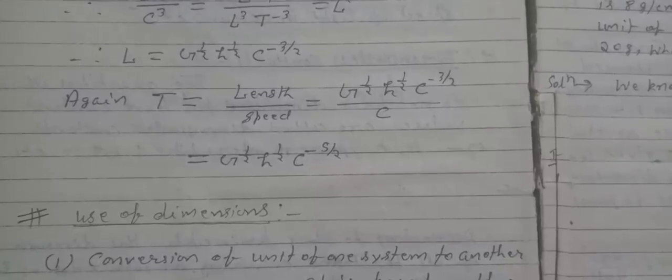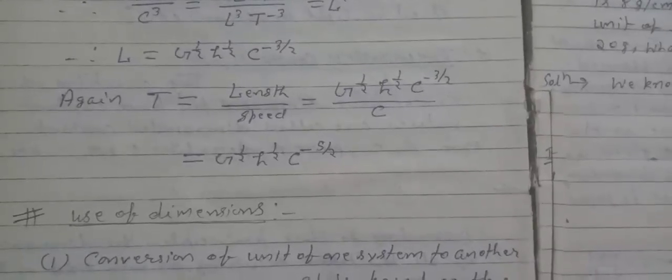Again, t equals to length by speed. So G to the power 1 by 2, H to the power 1 by 2, C to the power minus 3 by 2 by C equals to G to the power 1 by 2, H to the power 1 by 2, C to the power minus 5 by 2. Answer.